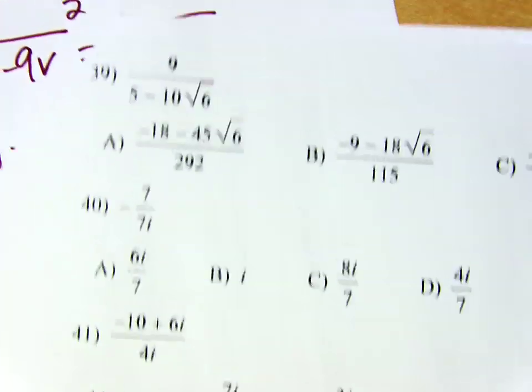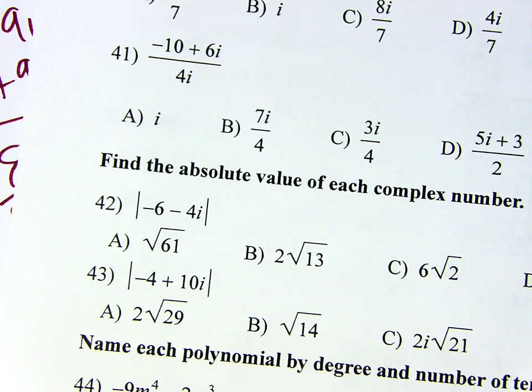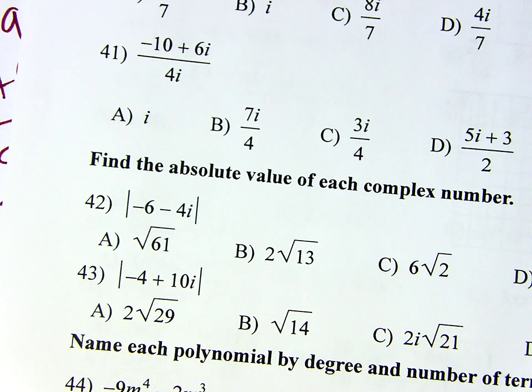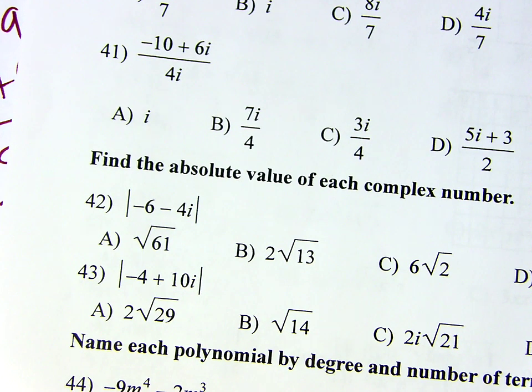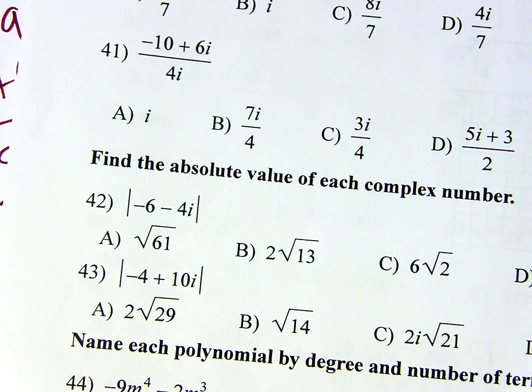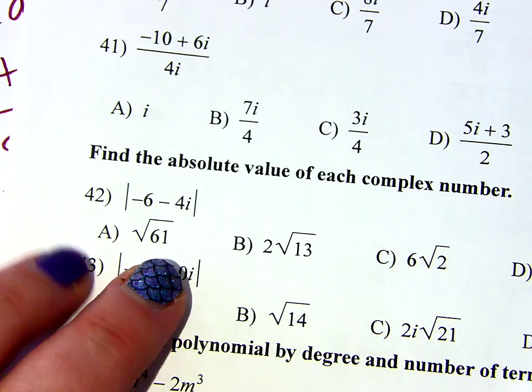Oh, right, okay. So, do any of you remember how to do the absolute value of a complex number? Like negative 6 plus 4i? Anybody remember? Look at your notes. The Pythagorean theorem is involved.